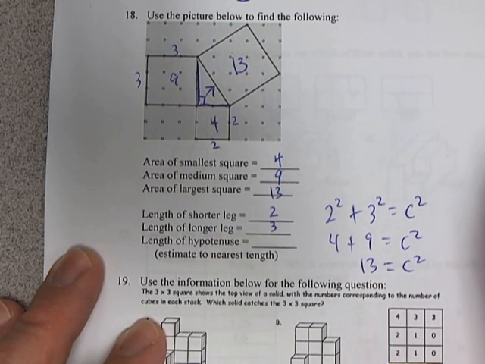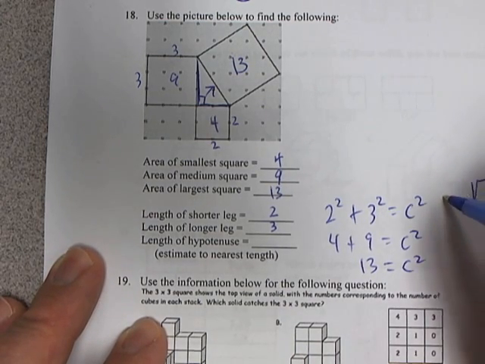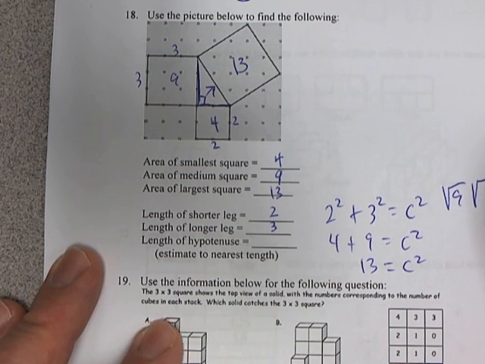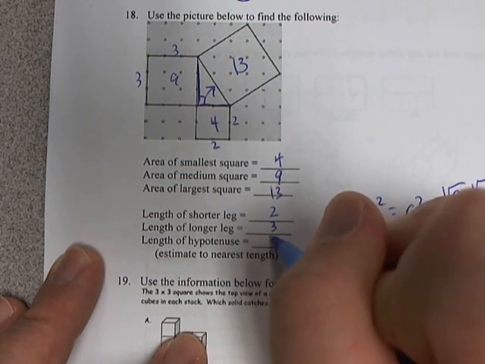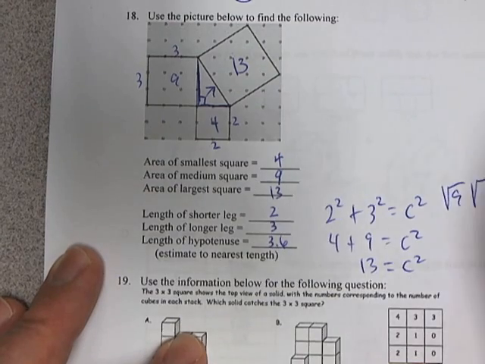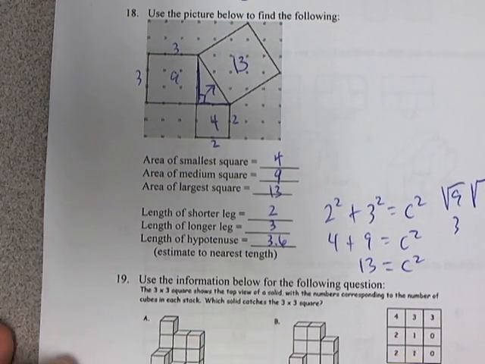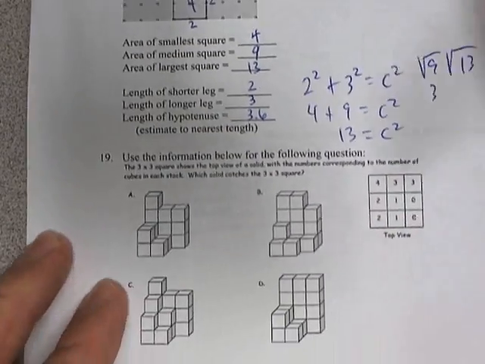So let's estimate the square root. The square root of 13, I know, is between the square root of 9 and the square root of 16. It's a little closer to 16, so we're going to estimate the square root to be about 3.6, right? Because the square root of 9 is 3, the square root of 16 is 4, and the square root of 13 is closer to 16. It's almost right in the middle. So let's move on to number 19.